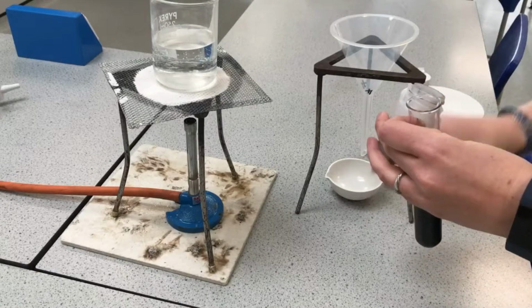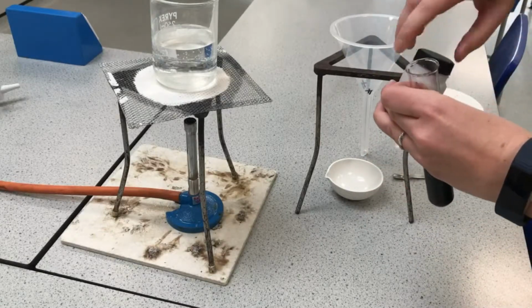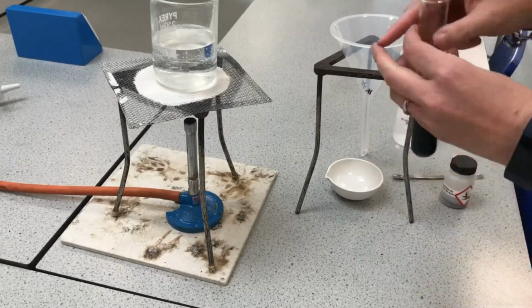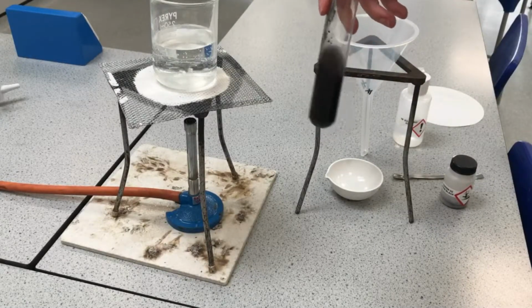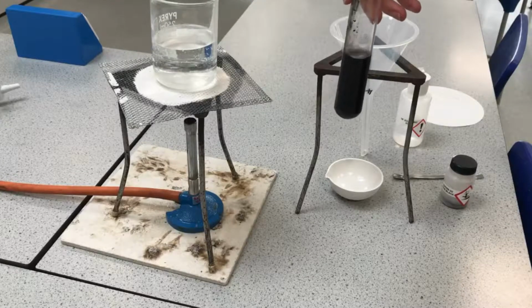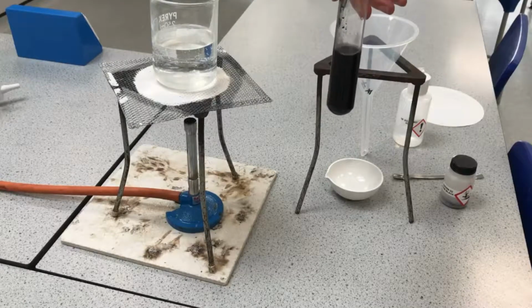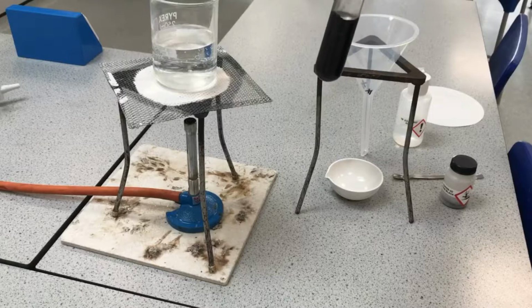Now, copper oxide is insoluble. It doesn't dissolve in the sulfuric acid. It's going to be reacting in that sulfuric acid, but it's not actually going to dissolve. So any of that excess copper oxide that doesn't react, we can remove using filter paper.